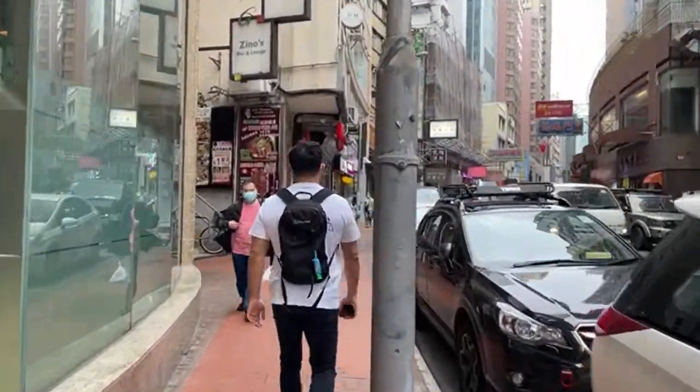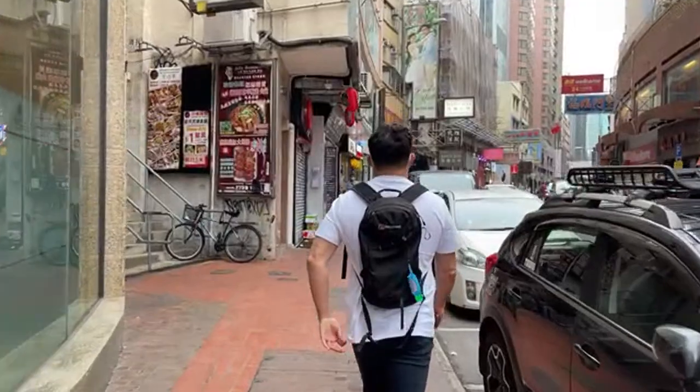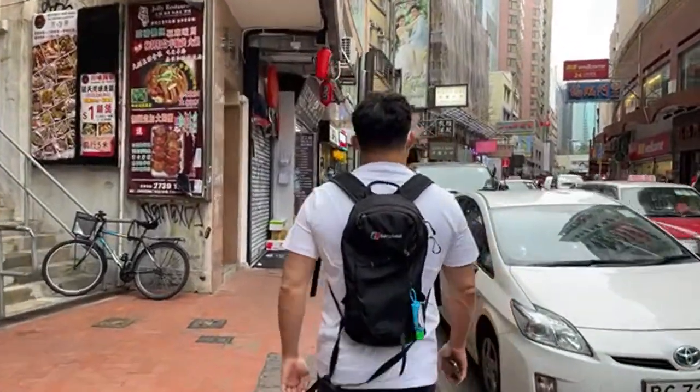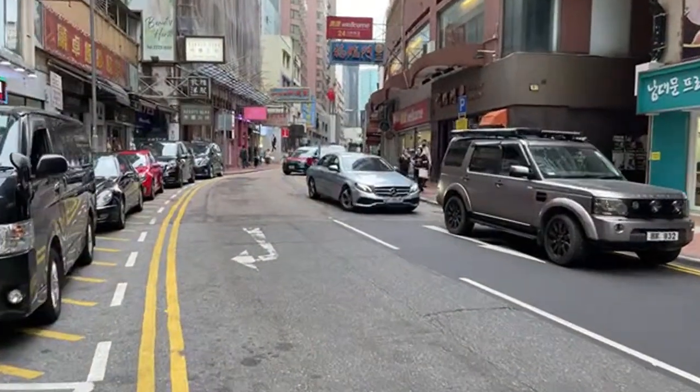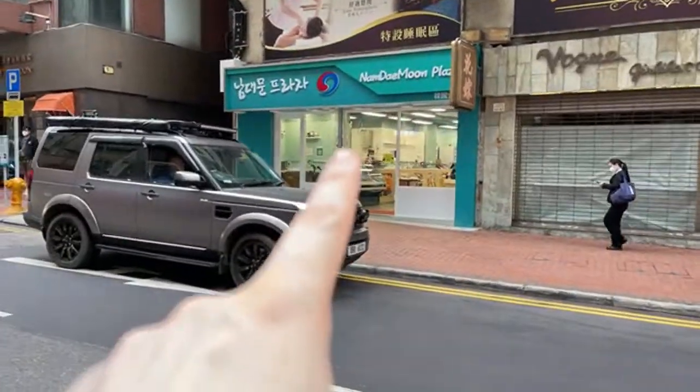Because they're off the main road, a lot of these places haven't changed in so long. That's a new Korean place.